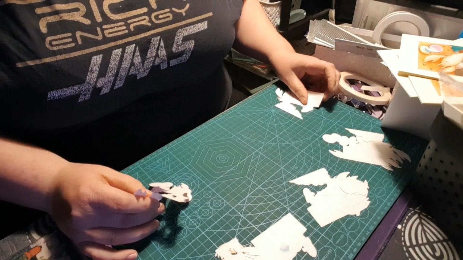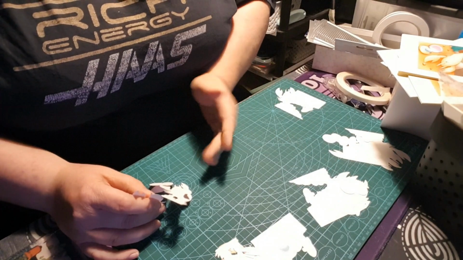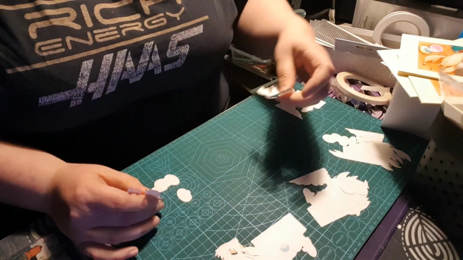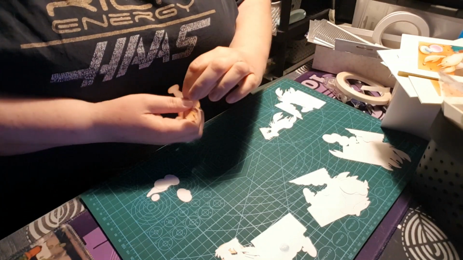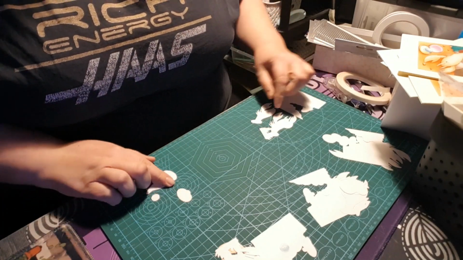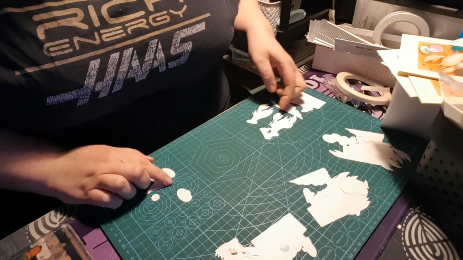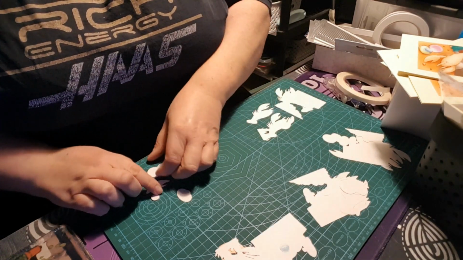So for this we have 4, so I would like to separate this board up into 4 sections. So this is how I do it.